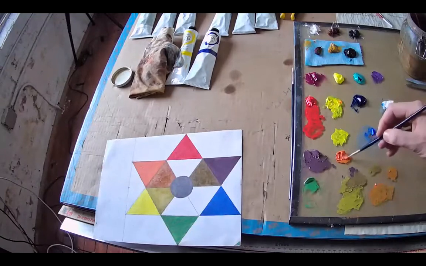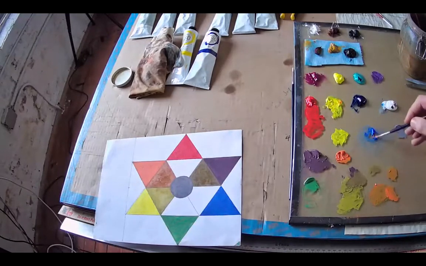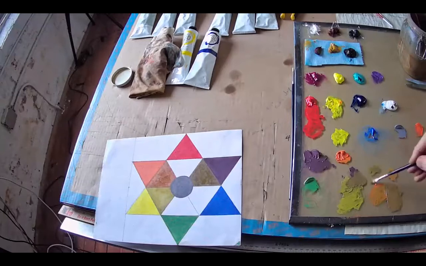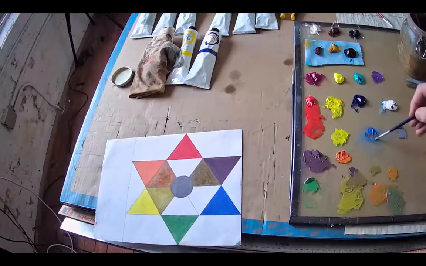So I have my orange gray. I'm going to make my blue gray by adding a little bit of orange to the blue. Just slightly neutralizing that blue. So it's a blue, but it's just a gray blue.